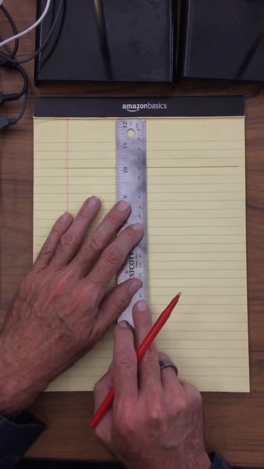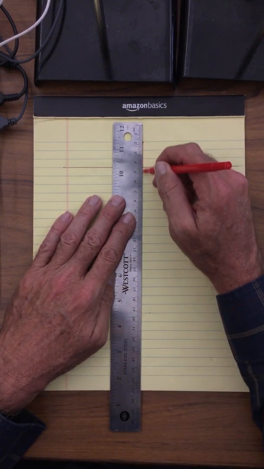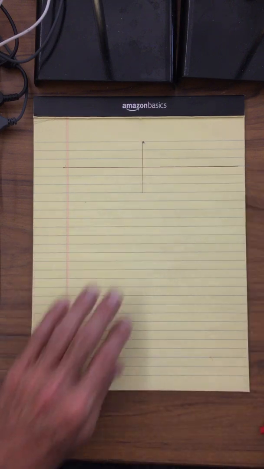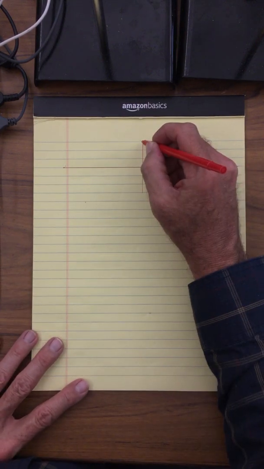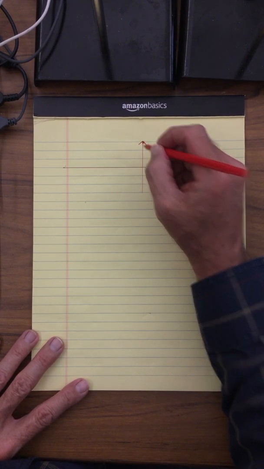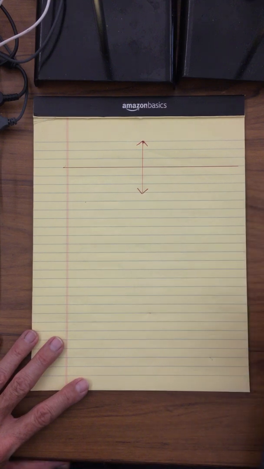And we're going to be drawing our lens through the middle like this. We're going to indicate they are convex lenses and converging lenses with these symbols.